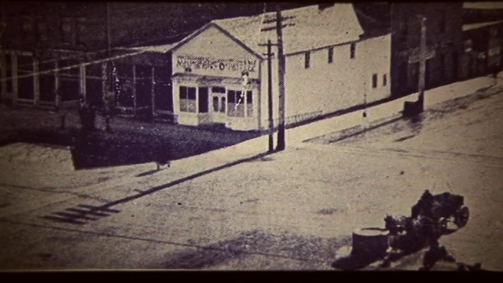This was a horse watering trough in the middle of College and Mountain. And then when they put streetcars in, obviously they had to move it. And it now sits in front of the museum.